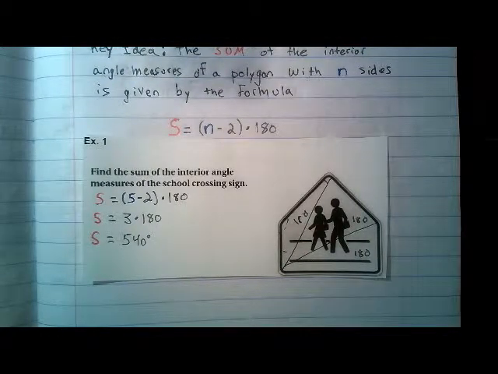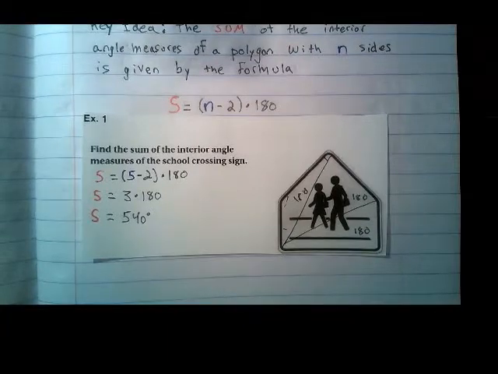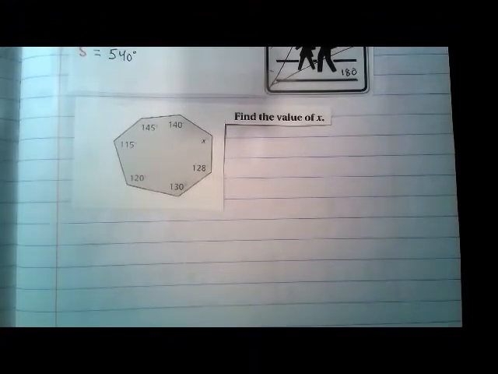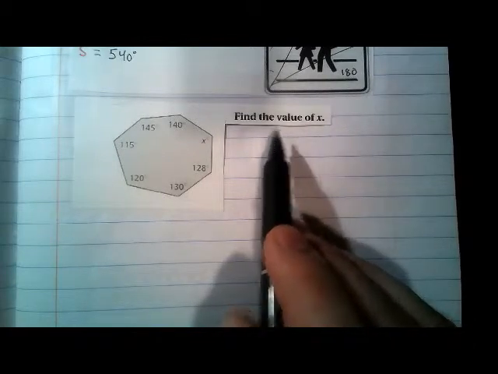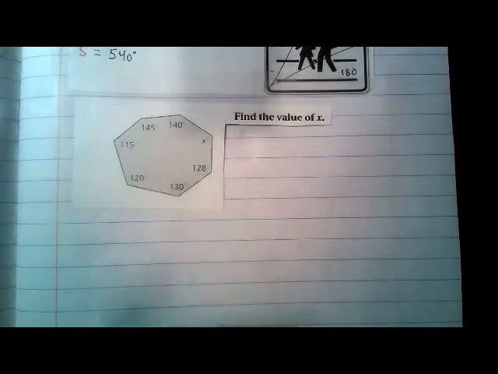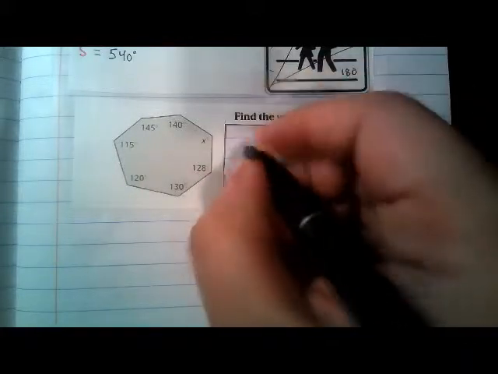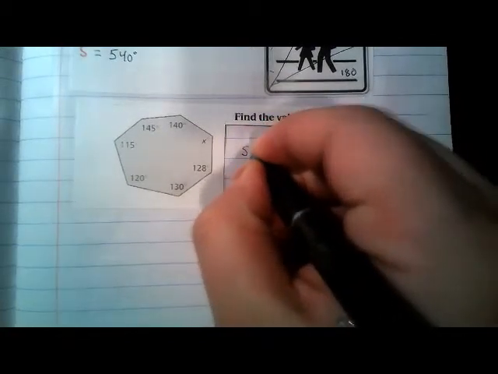What we're going to do next is actually use the fact that we know what the sum is and put some algebra in there. In our next example, we're given a polygon and we're asked to find the value of x for this interior angle measure. Now in order to find x, we have to know what all of those angles are supposed to add up to. For that, we're going to use the formula S equals n minus 2 times 180.